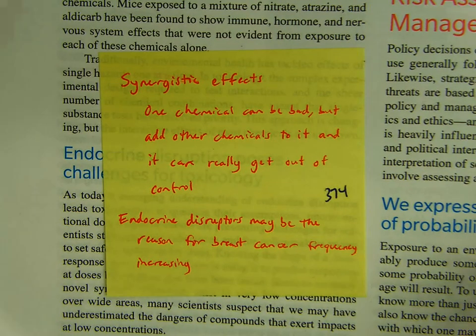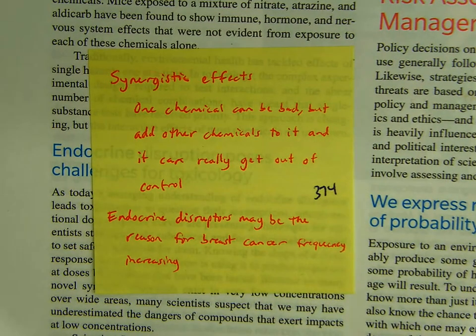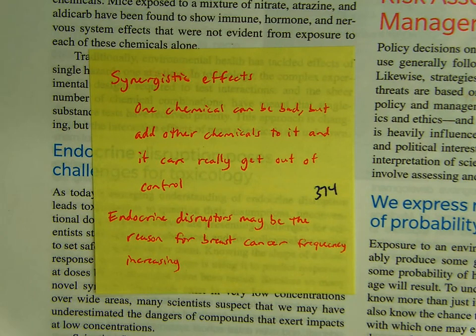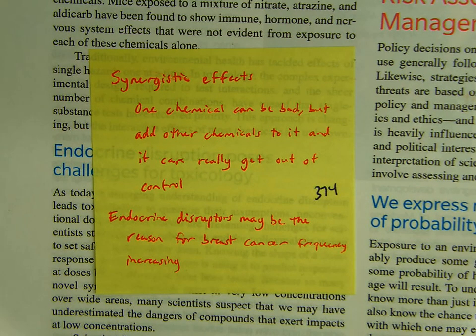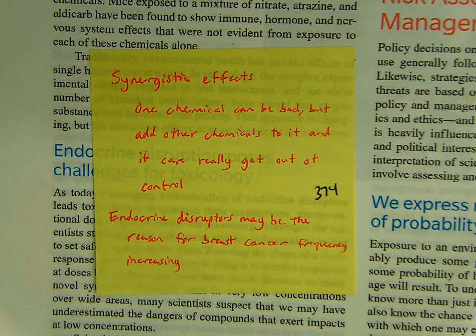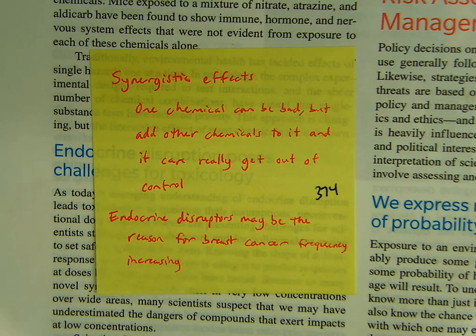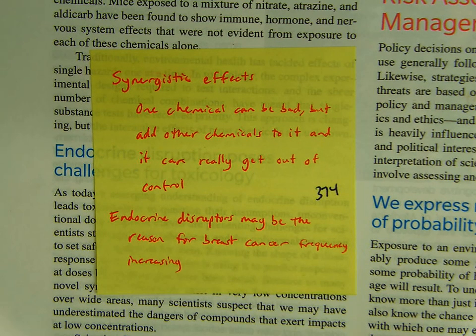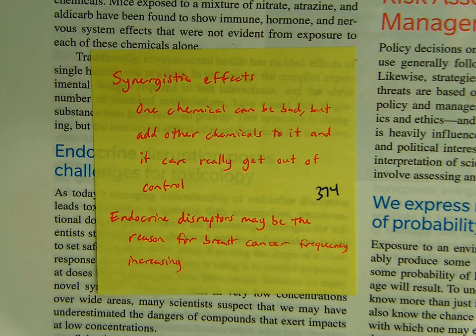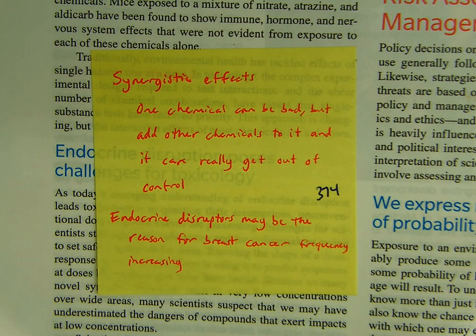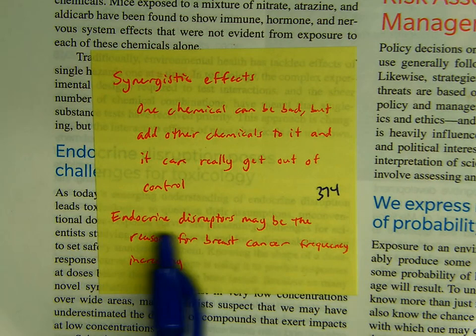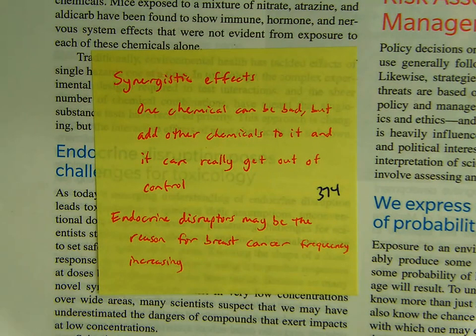Moving to 374, go back and zoom in here. Stuff called synergistic effects. This is where one chemical can be bad, but add other chemicals to it, and it can really get out of control. CEOs love to use this terminology, synergy, where they talk about a whole bunch of different pieces of their company working together. That's what the synergistic effect is talking about: a whole bunch of chemicals in the environment working together to do, unfortunately, bad things. And we talked about these endocrine disruptors. They may be the reason for breast cancer frequency increasing. That's hormone disruption and stuff like that.